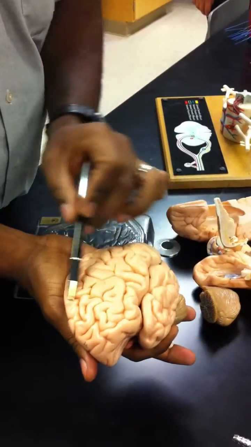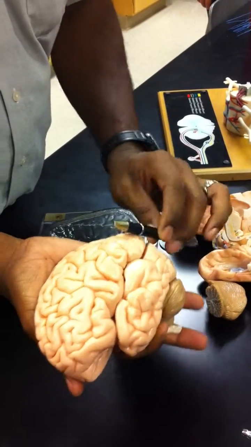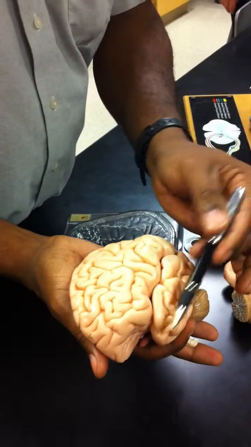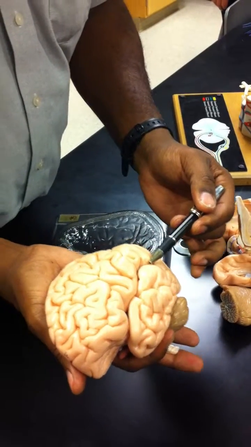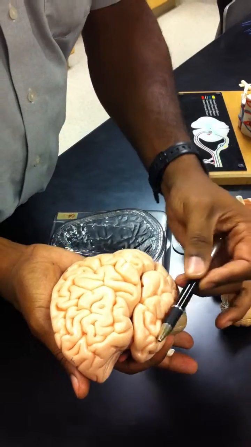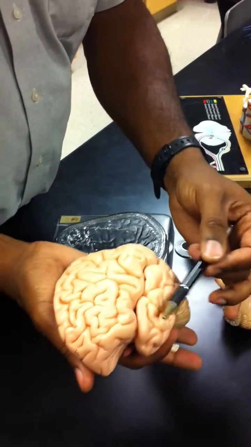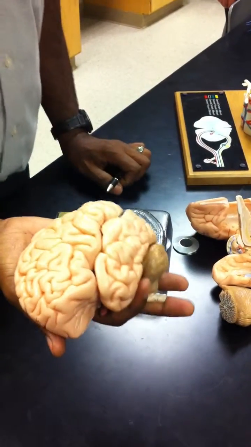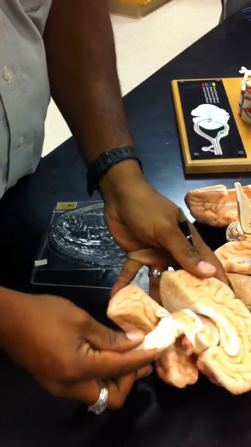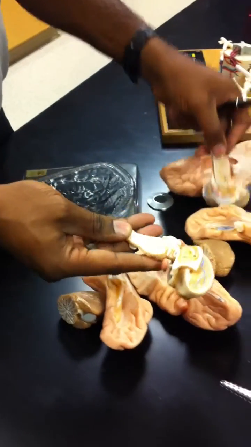We have our frontal, parietal, occipital, and the lateral sulcus separates clearly the frontal and the parietal from the temporal. Right? I'm trying to do the cerebrum first. Ooh, a couple things.